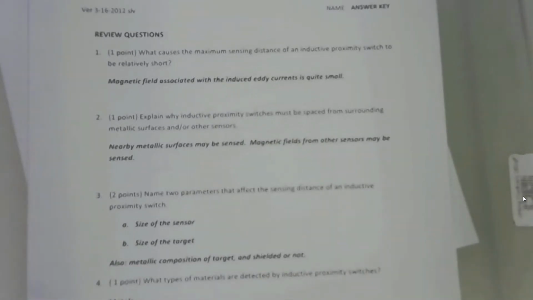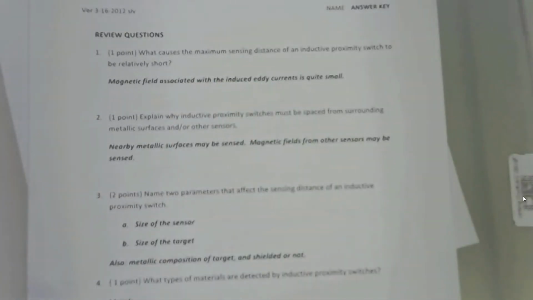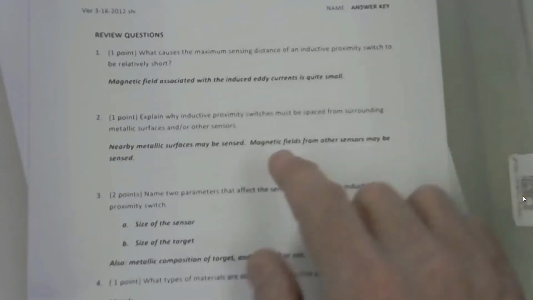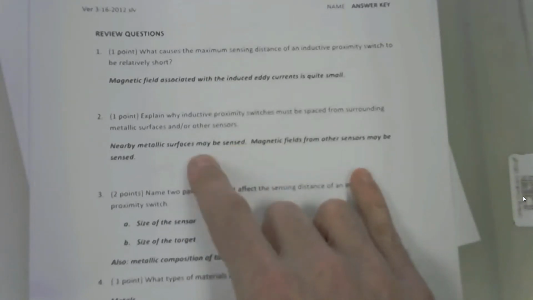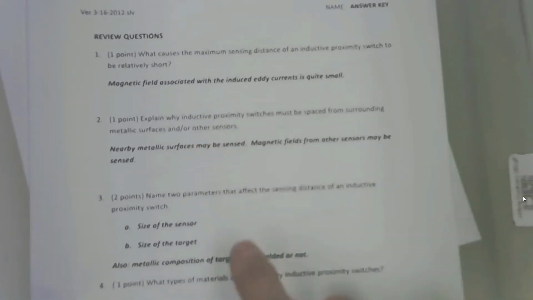Review questions. What causes the maximum sensing distance of an inductive proximity switch should be relatively short. Magnetic field associated with occurrence is quite small, so don't have very long sensing range. Nearby metallic surfaces may be sensed. Magnetic fields from other sensors may be sensed. So that's why they must be spaced from surrounding metal surfaces. Okay, you don't want the sensor interacting with itself.